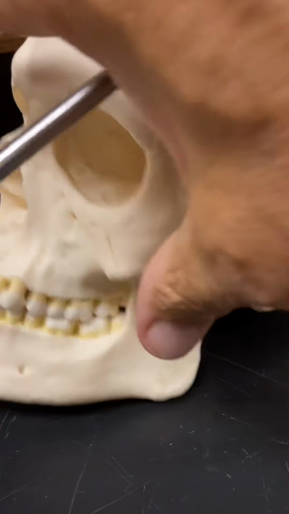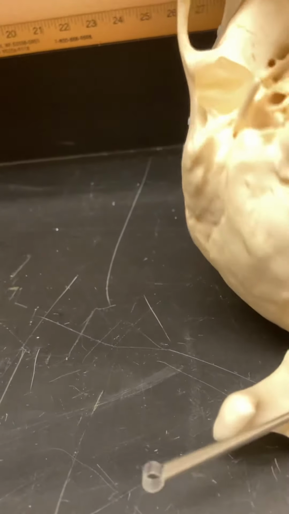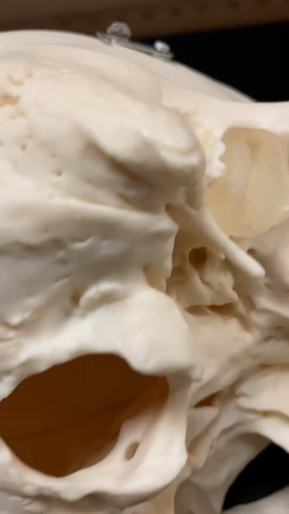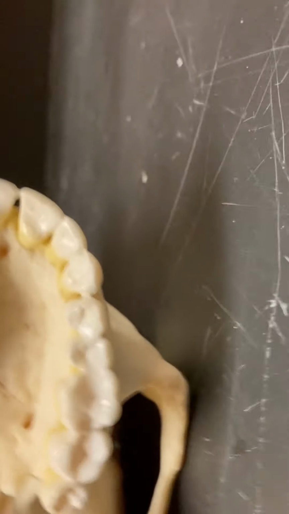Now let's look at the upper ones here, okay? On the top. Let me get this to stay still. Okay, we'll do it like this. How about that?